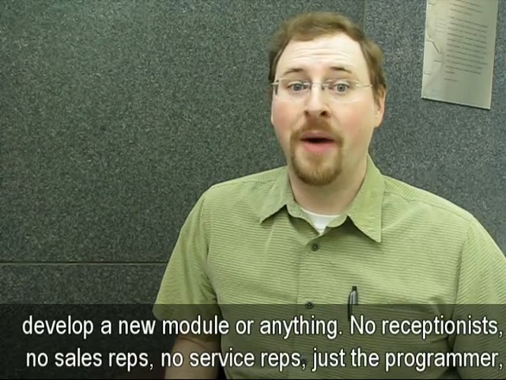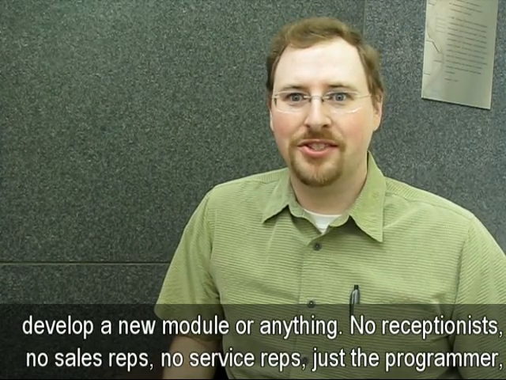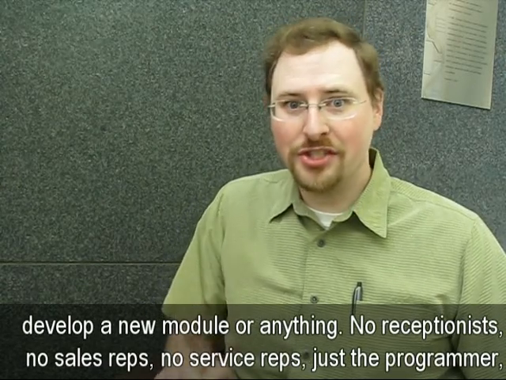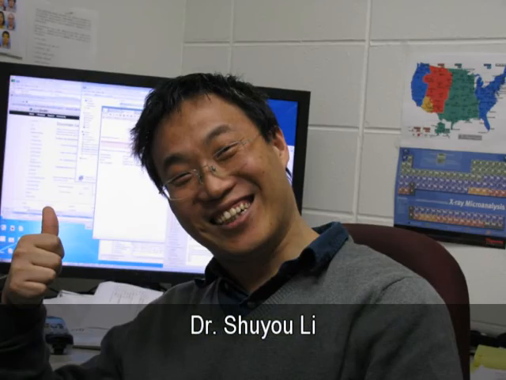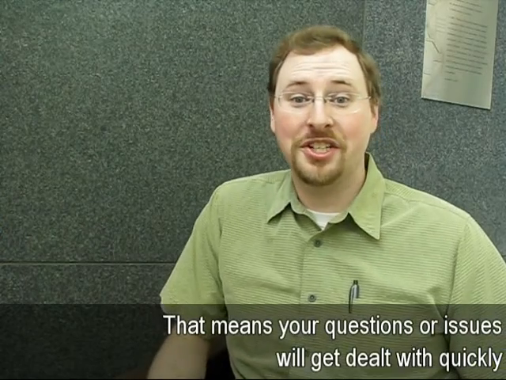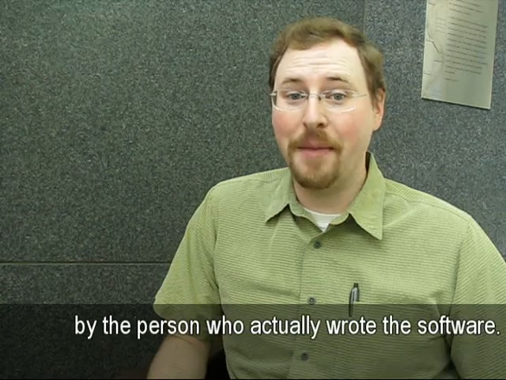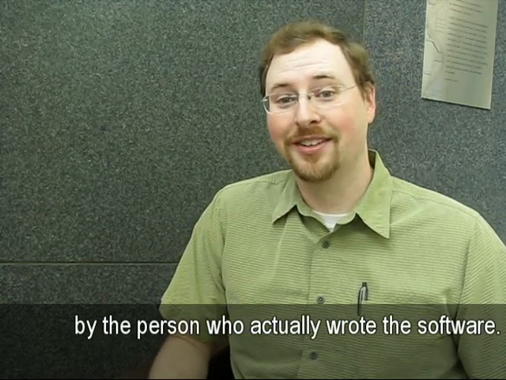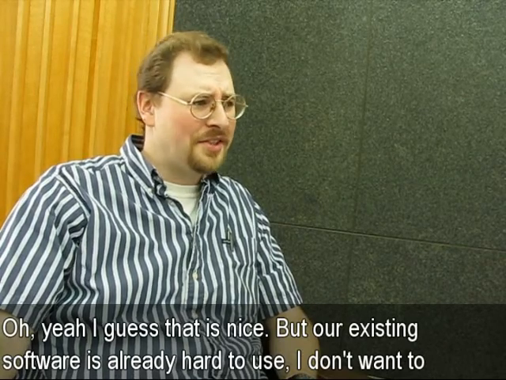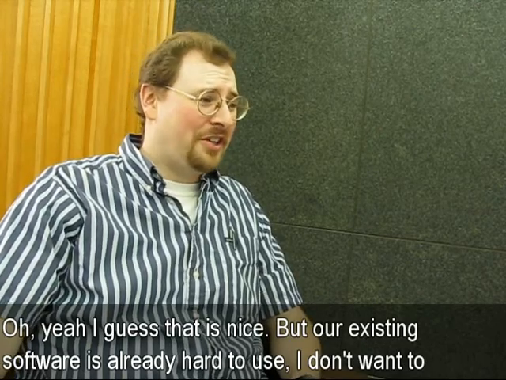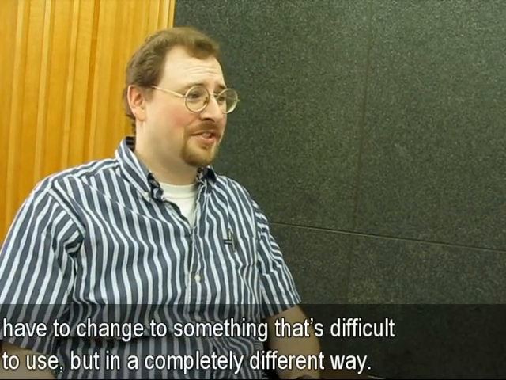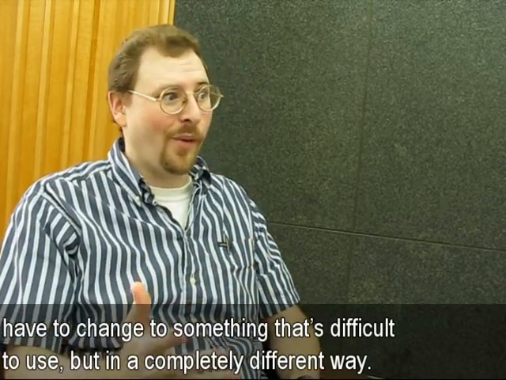And with the FOM, there's a single point of contact if you have any issues with the software or want to develop a new module or anything. No receptionists, no sales reps, no service reps, just the programmer, Dr. Shiyu Lee. That means your questions or issues will get dealt with quickly by the person who actually wrote the software. Yeah, I guess that is nice, but our existing software is already hard to use. I don't want to have to change to something that's difficult to use, but in a completely different way.